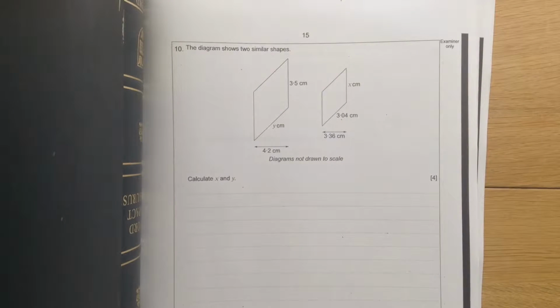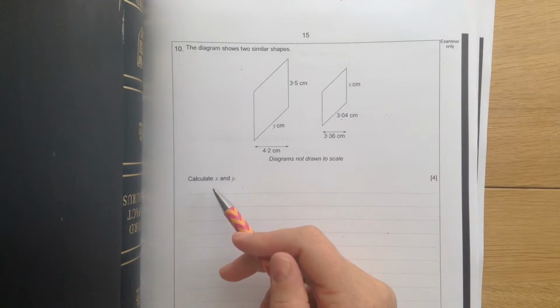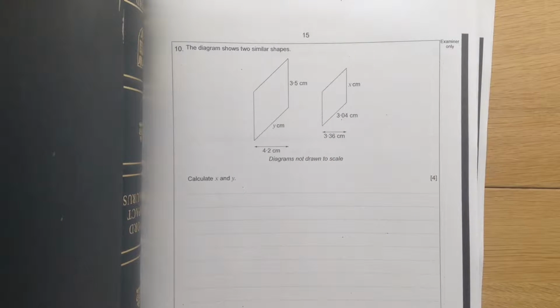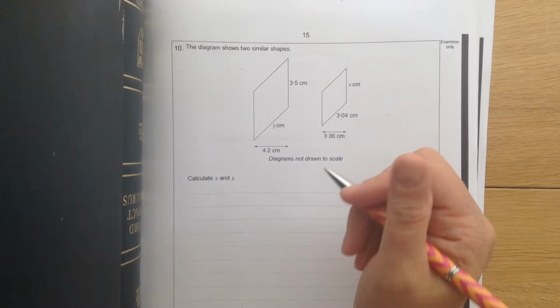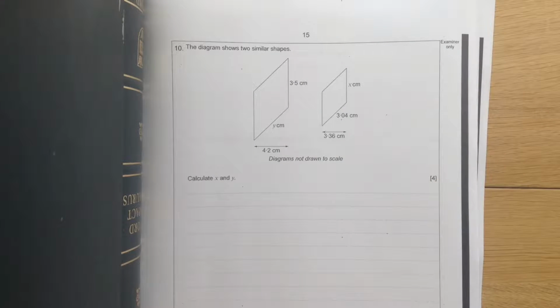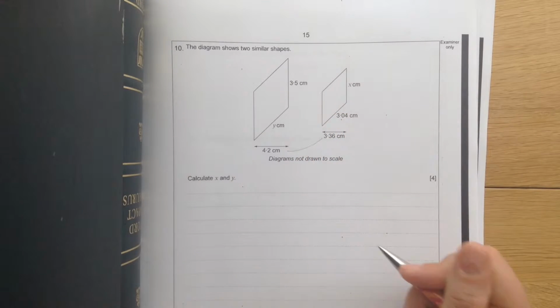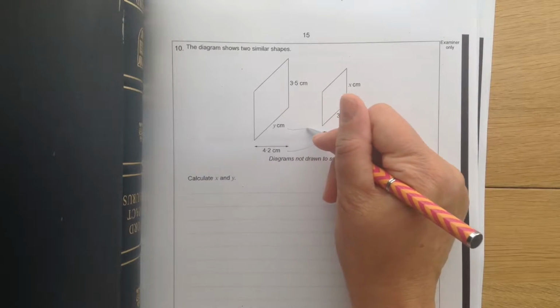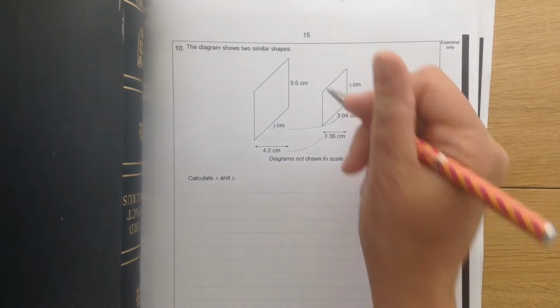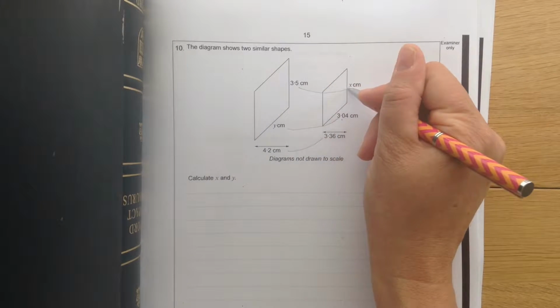The diagram shows two similar shapes. Calculate x and y. Looking at this, we can see the pairs of lines which go together. These two lines go together here, these two lines go together, and these two lines go together.